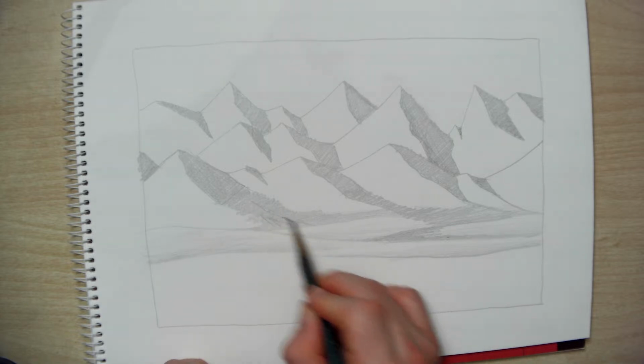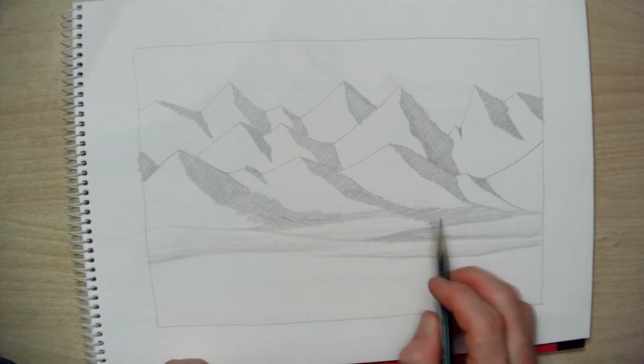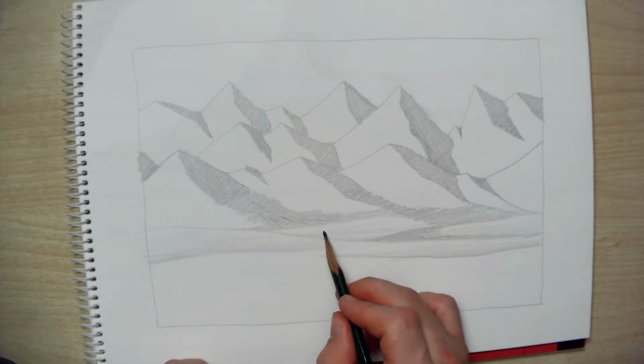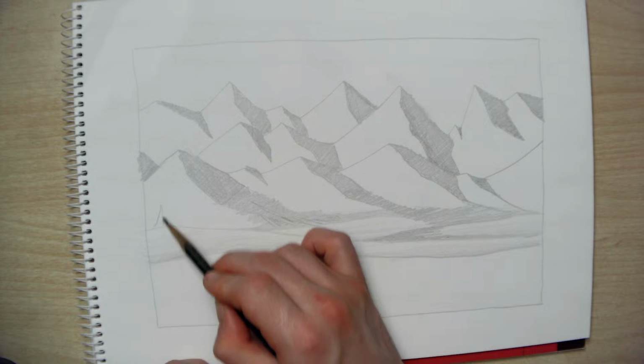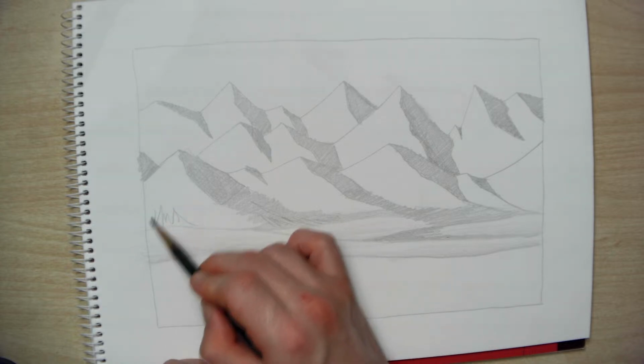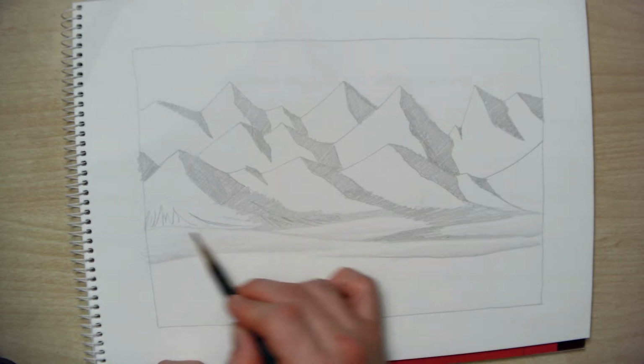some more detail in there that could maybe transition from the hill, from the mountainside down into the hills.